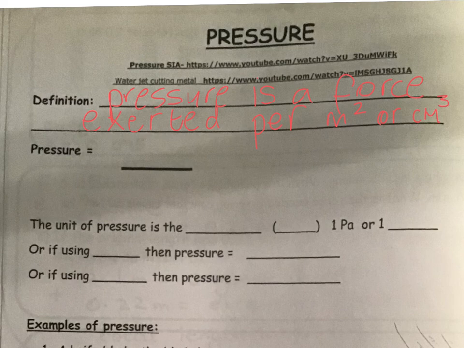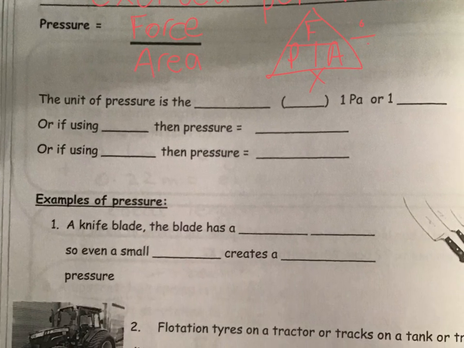So we can represent pressure as a formula, and obviously pressure is a force exerted over a particular area. And if we just look at our formula triangle, it consists of force, pressure and area. Okay, and obviously the ones below are being divided into the one above, and the ones beside each other are being multiplied. So we'll have a wee look at more detail of the units and stuff like that.